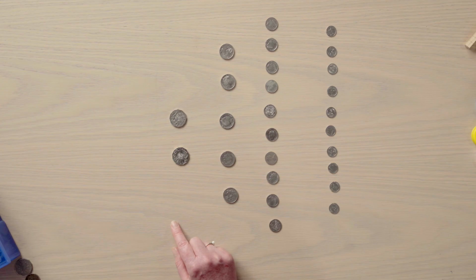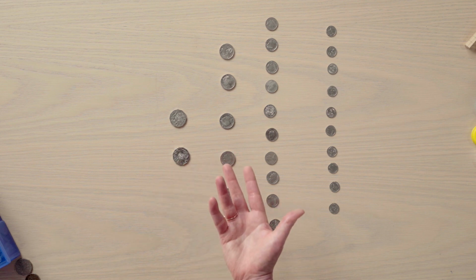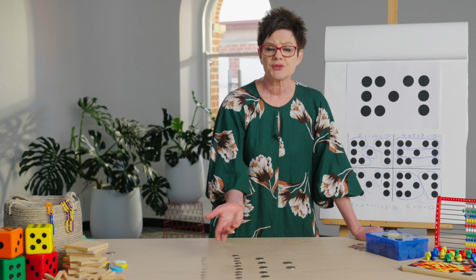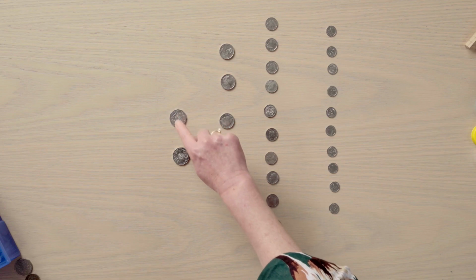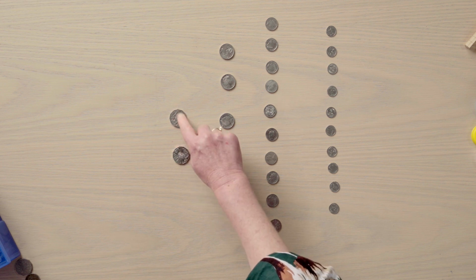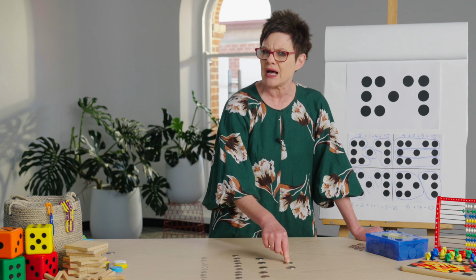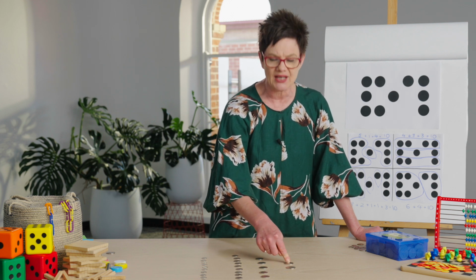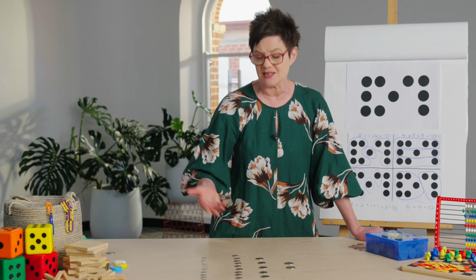$1. Here we are at 50 cents. I have 2 of them, so we're going to count in 50s. I know we can count in 5s, so let's try counting in 50s. So we have a 50, and double 50 makes 100. 100 cents. But you know, we don't say, could I have 100 cents? We say, could I have $1? Because we know 100 cents is $1.